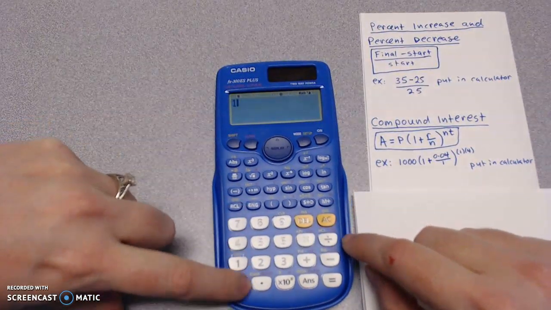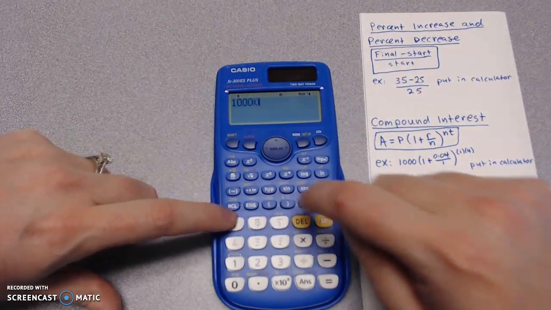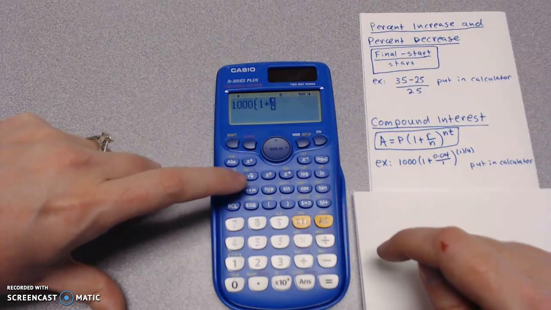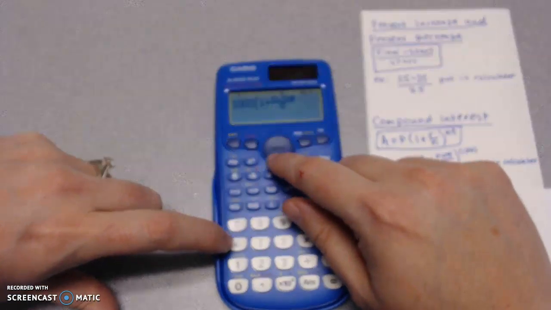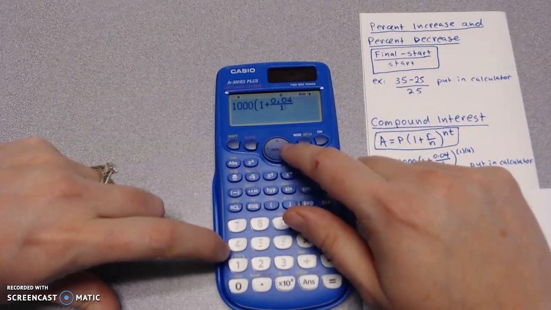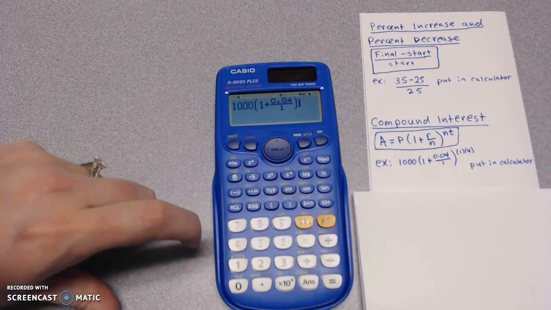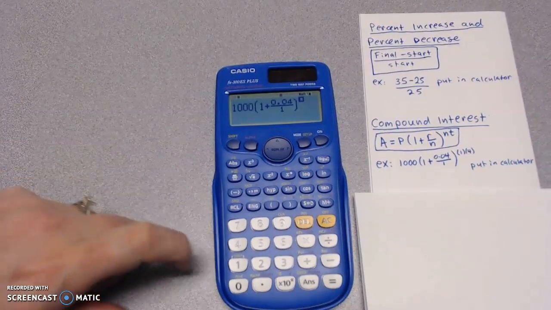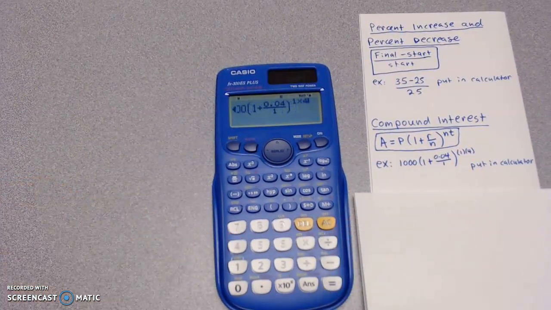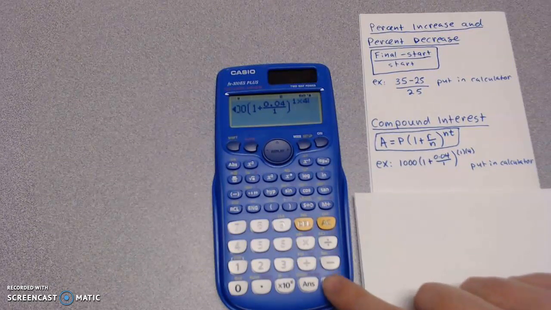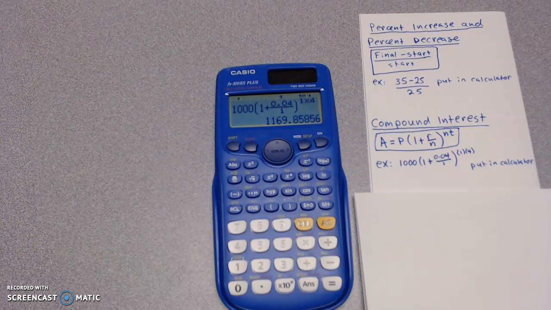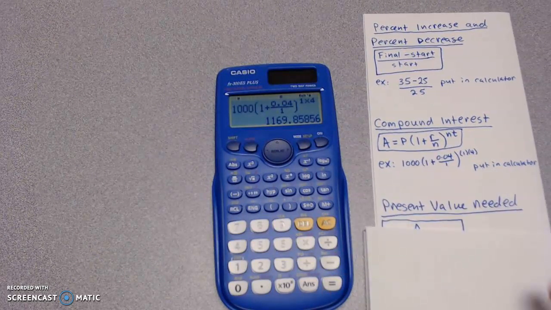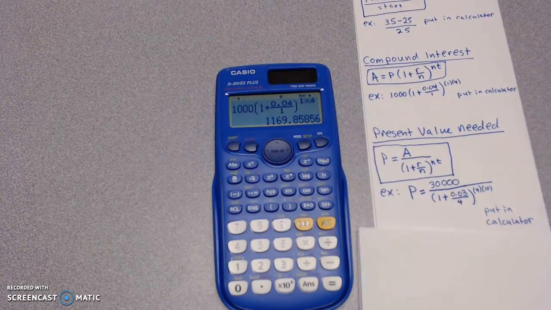Let's try that again. 1,000 parenthesis 1 plus fraction key 0.04 over 1 close parenthesis, and then if I want to do an exponent, I need to use this button here. So 1 times 4. Okay, so take a moment, make sure everyone can get this put in the calculator. Okay, let's see what we get. Alright, are we in agreement? Hope so. If not, let's talk about it.